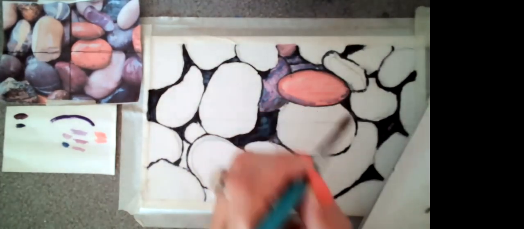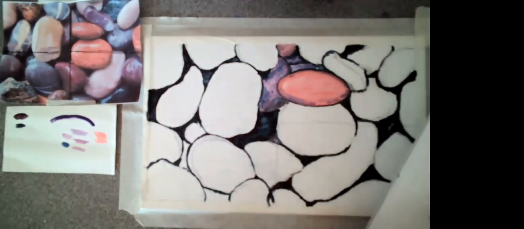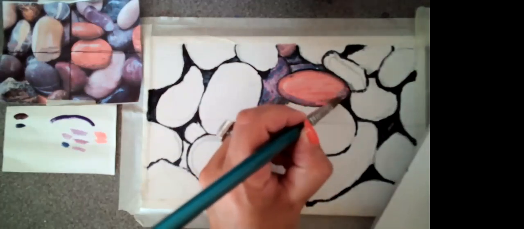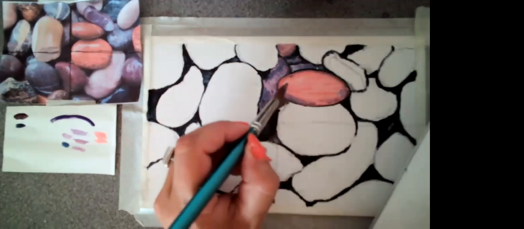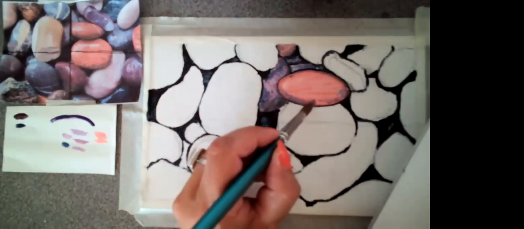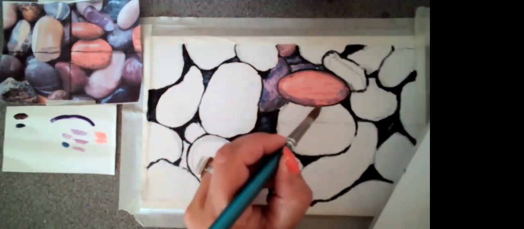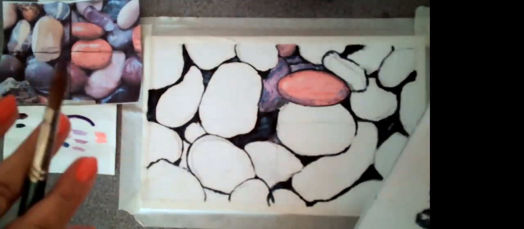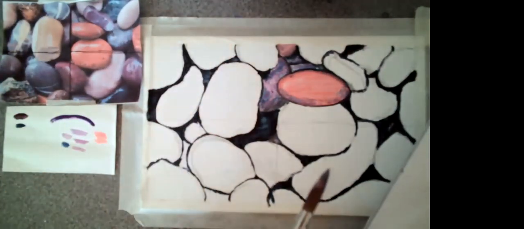Still getting in some of these shadowy areas, but you see what I mean? It's just that we're blending it, so it's not really hard. It makes it much softer, as though you're blending a sky or something. We still know that this is the base, but it gets that soft edge that pebbles have.